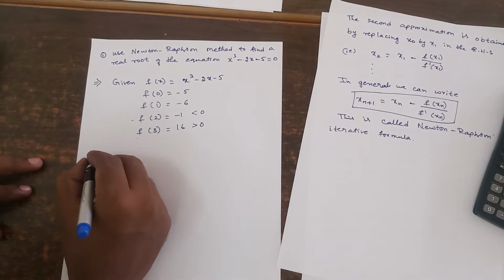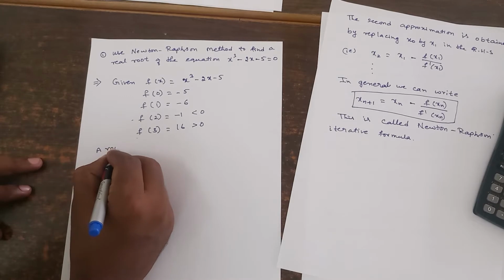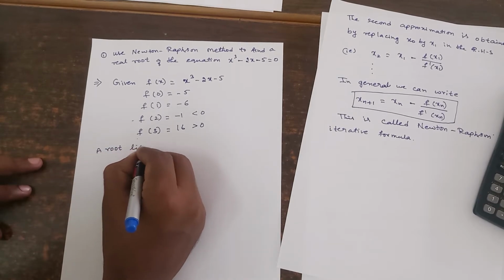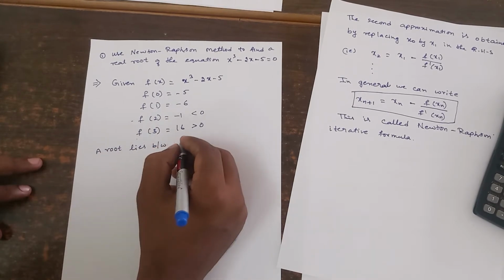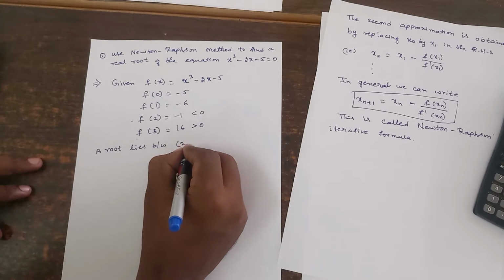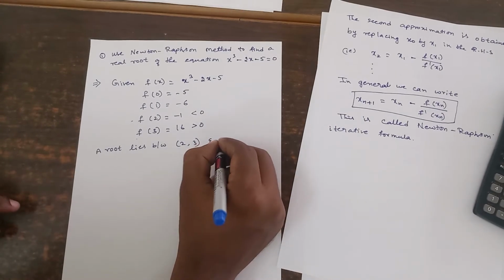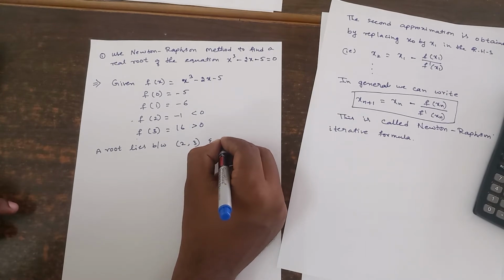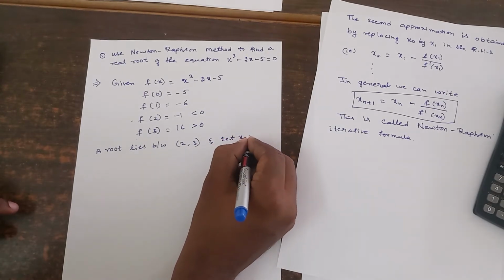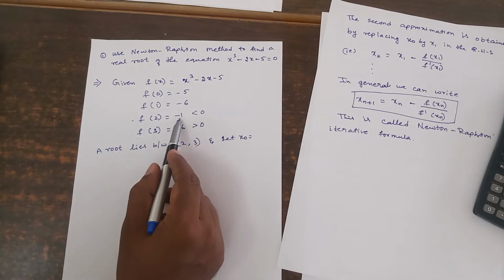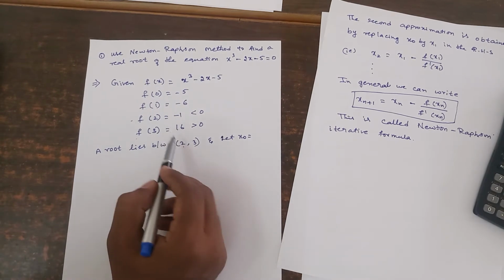So here a root lies between 2 and 3 and let x0 equals... So here which one goes to 0, nearest 0?